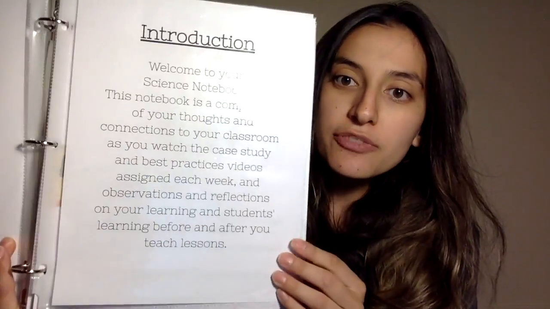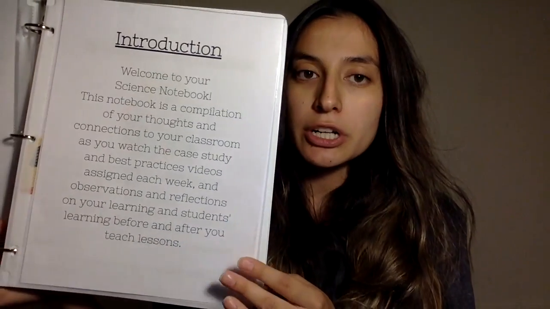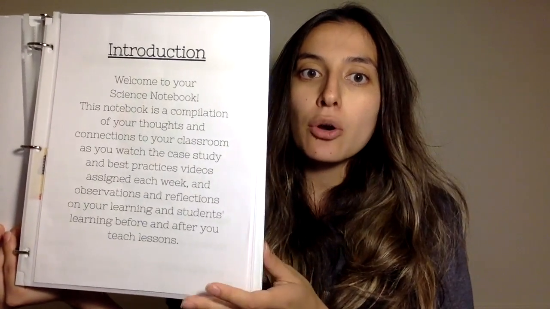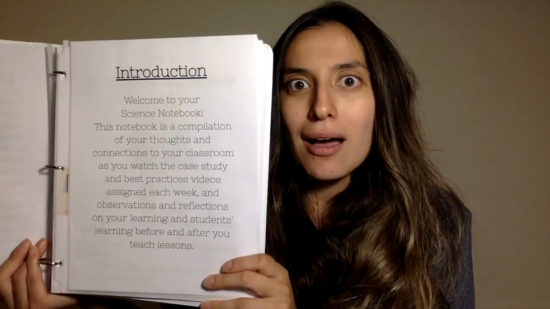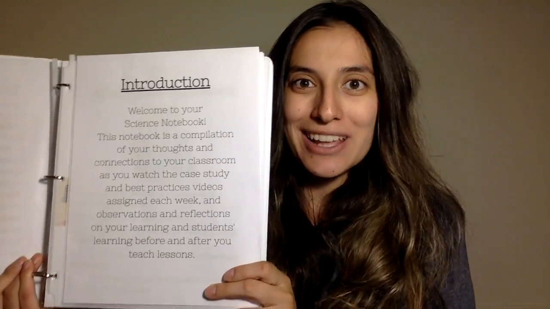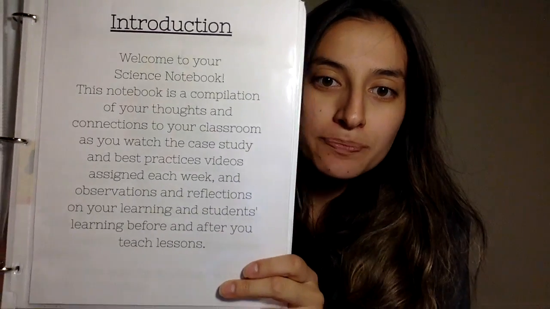The first page of my science notebook is my introduction, and I really wanted to include an introduction because I know keeping this scientific journal or notebook in my classroom or within my other materials, I would go back and want to know exactly what this notebook was for and what I used it for. That's why I included an introduction.